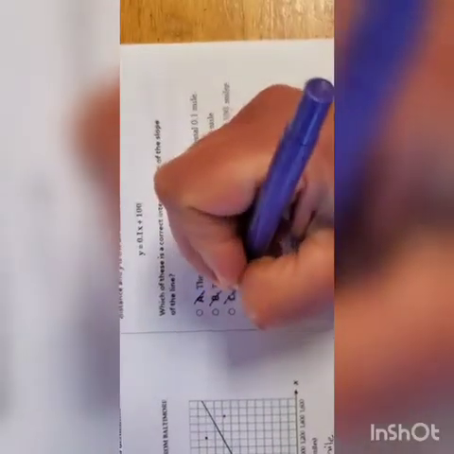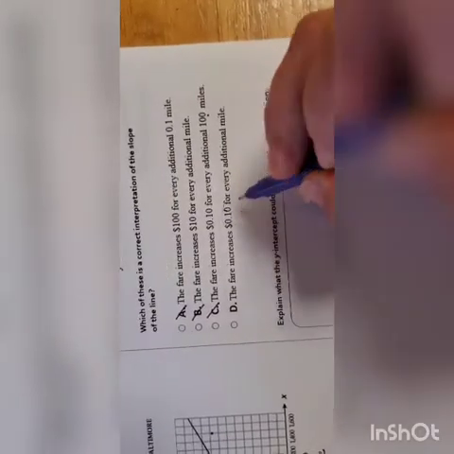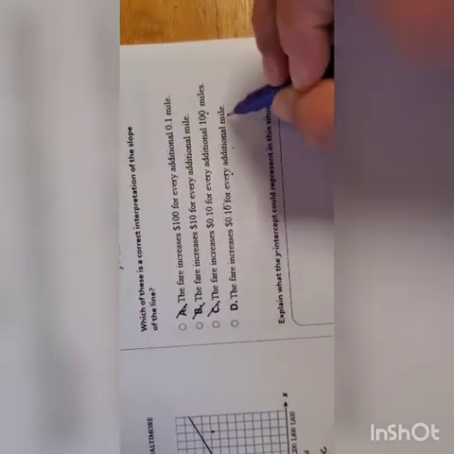It's not increasing $10 for each additional mile. It's not increasing $0.1 for every 100 miles, but it is increasing $0.1 for every additional 1 mile. So D is going to be our answer.